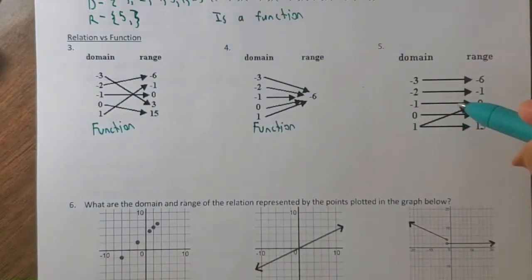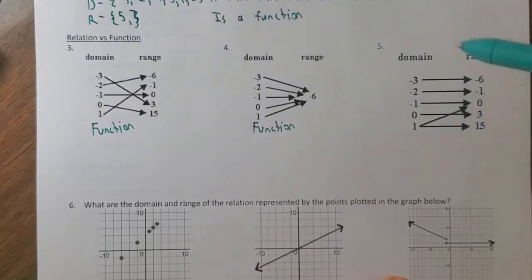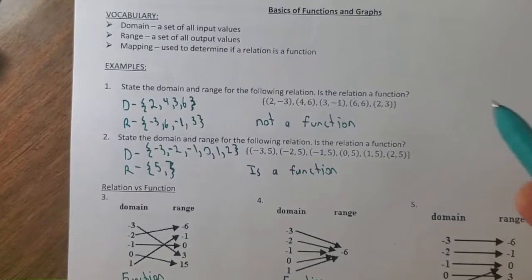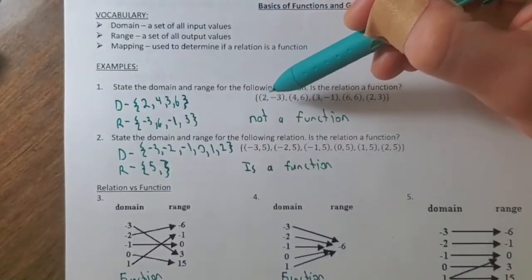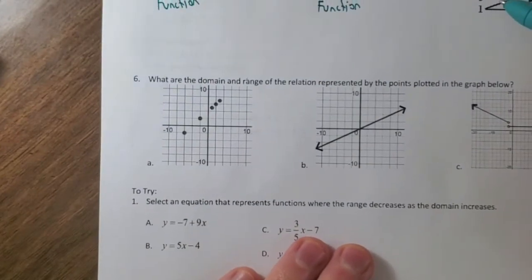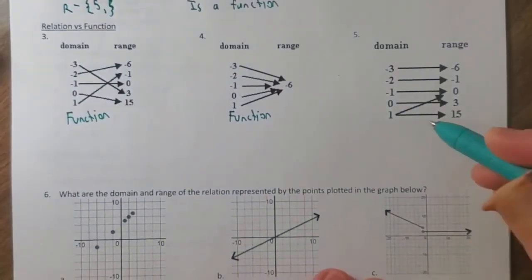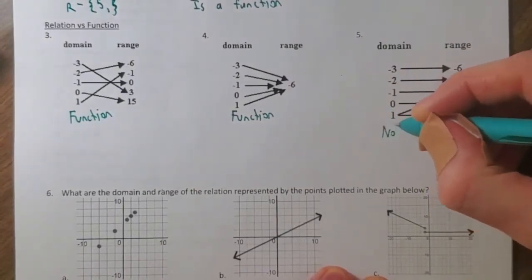Now, number 5, we have all of these first couple of points go directly across to one single point in our range. However, with number 1 in our domain here, 1 can go to 0 or 15. So this point has 2 different pathway options for its output, which is very similar to the first problem that we looked at where that 2 had 2 different outcomes. So since we have 2 different outcomes for one of our input values here, we know that this one is not a function.